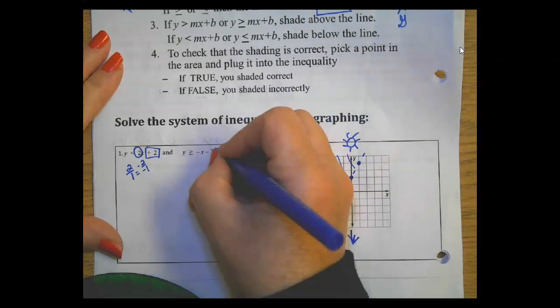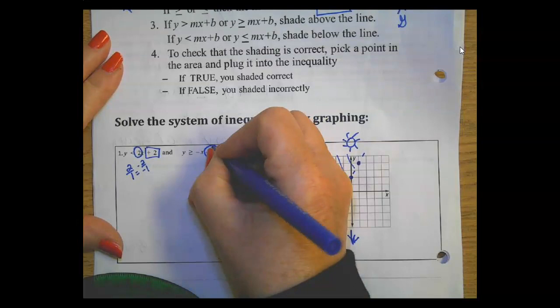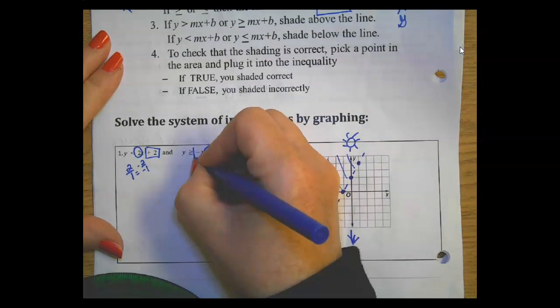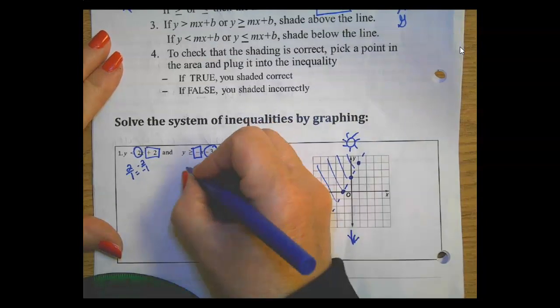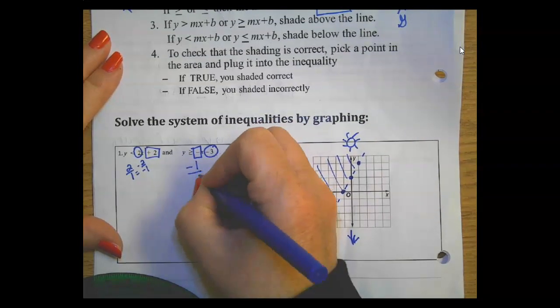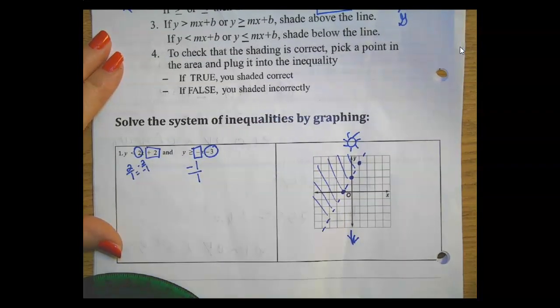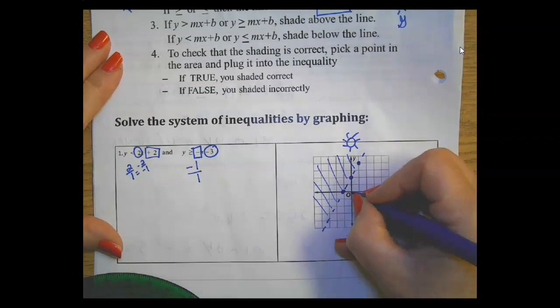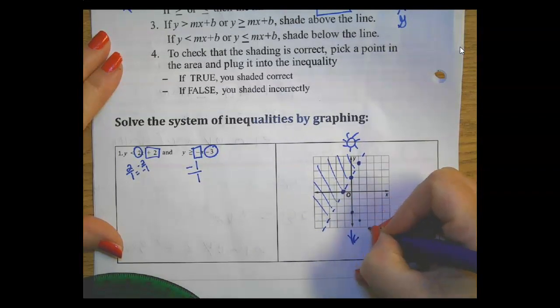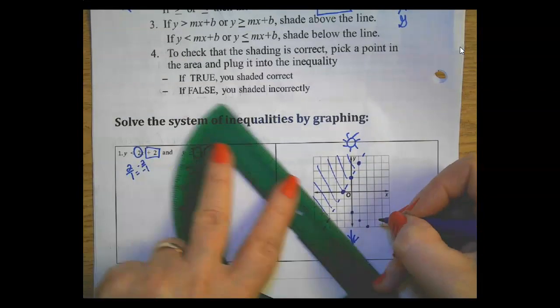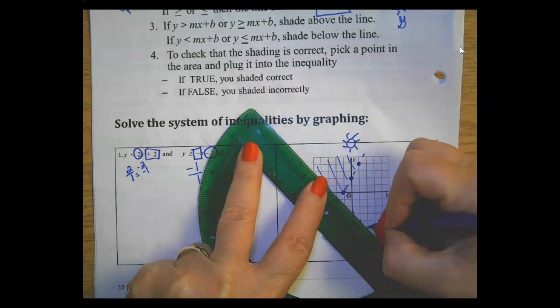The next one, here is my y-intercept, and here is my slope. Well, that just says negative x. What does that mean? Negative 1, or negative 1 over 1. So I'm going to start at negative 3, and I'm going to go downwards 1 over 1, downwards 1 over 1. Get that graphed.